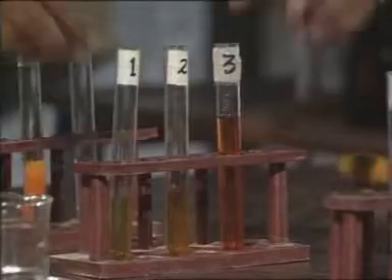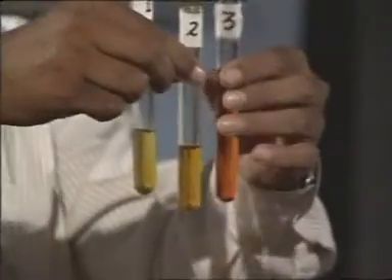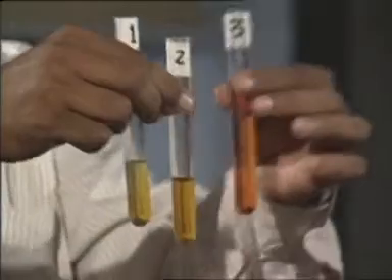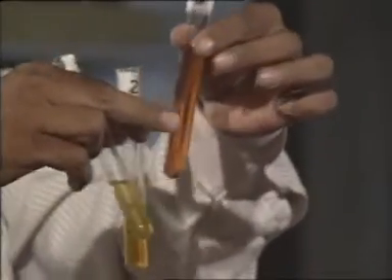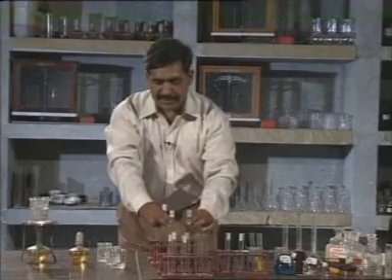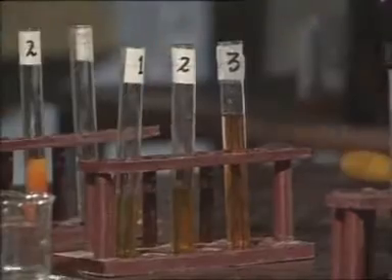When we see the second set, there is no change in the colors of test tubes 1 and 2. There is red color in test tube 3, which shows that the compound in test tube 3 is different from the compounds in test tubes 1 and 2.